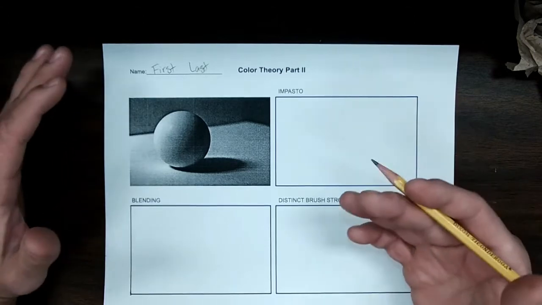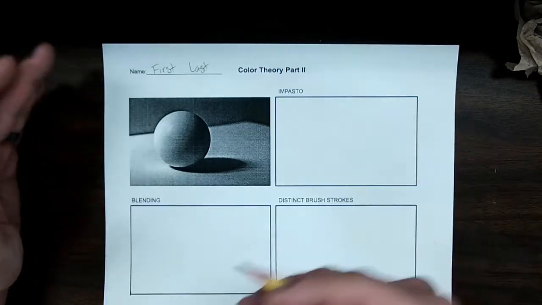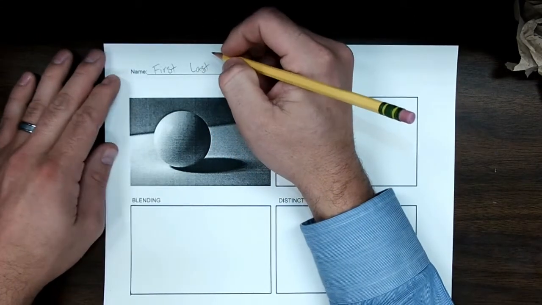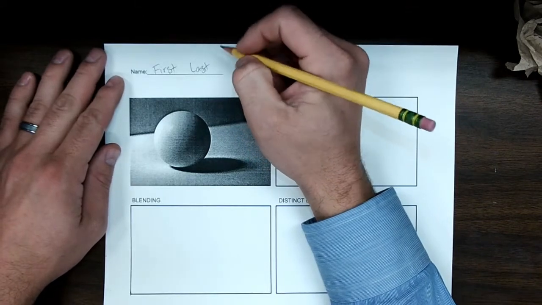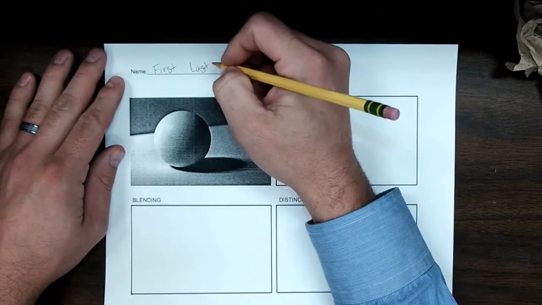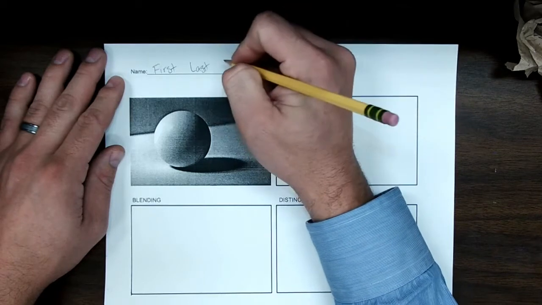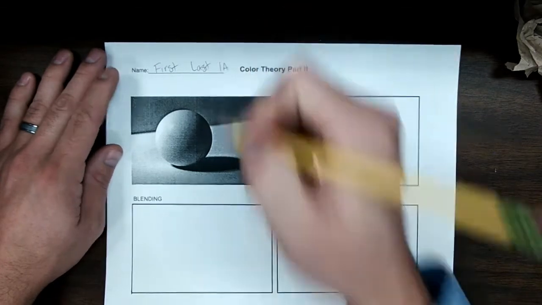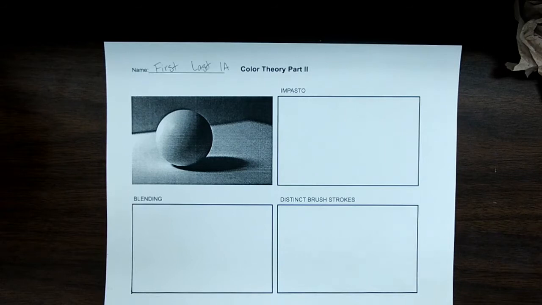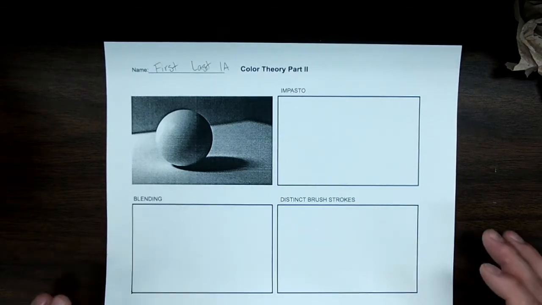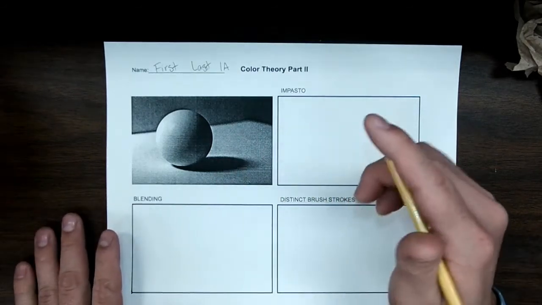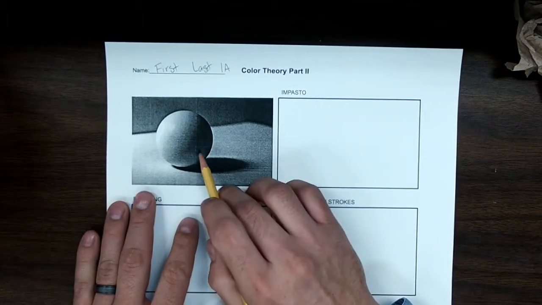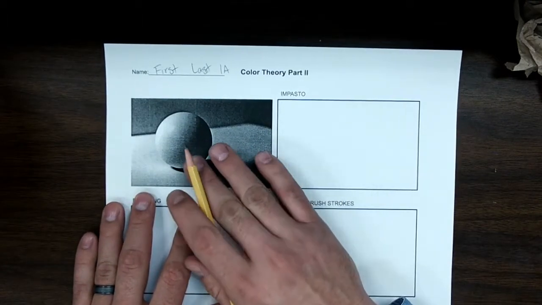If I find one of these papers on the ground or something, I'll know which period it goes to, and it will help me find which seat it belongs to if it was left out. So in this case, I'm going to put 1A, but if someone was online and there's a different period, they'd put that period. All right, now we want to draw what we see in this image.